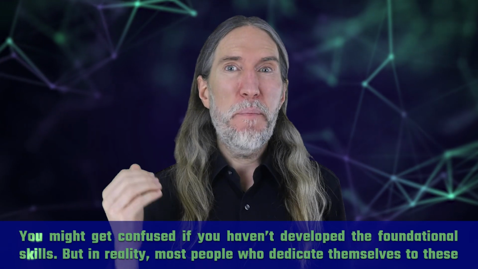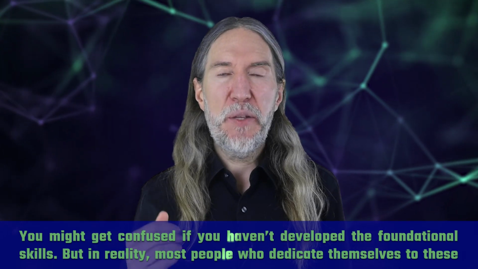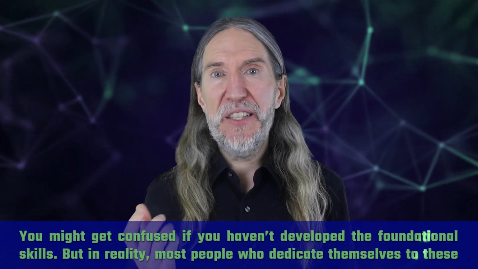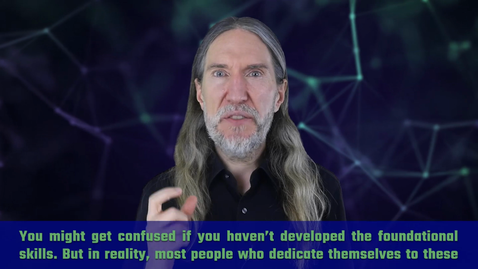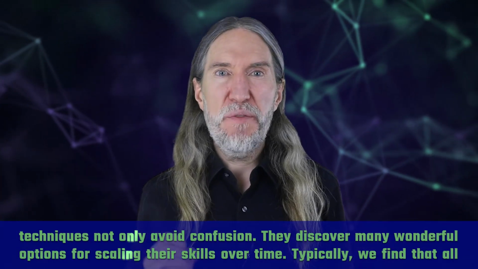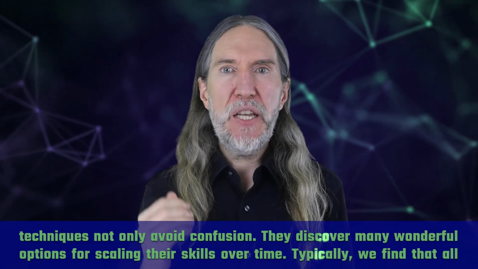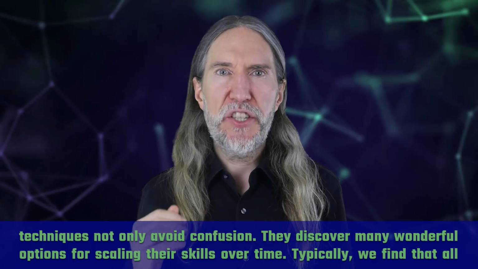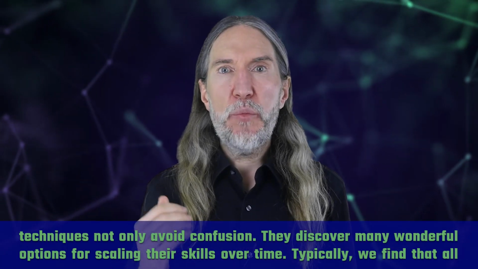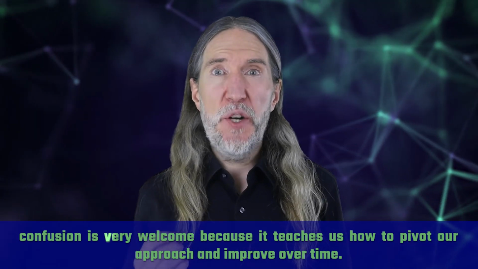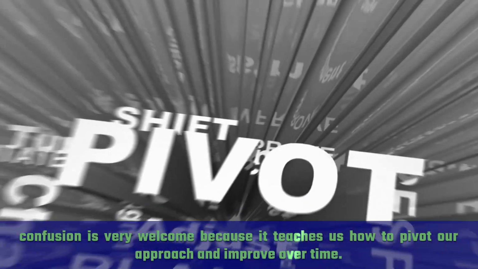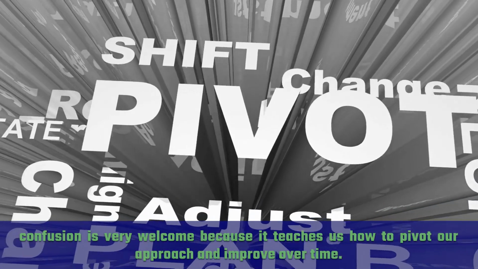Adding all of these additional images sounds messy. Won't I get confused? You might get confused if you haven't developed the foundational skills, but in reality, most people who dedicate themselves to these techniques not only avoid confusion, they discover many wonderful options for scaling their skills over time. Typically, we find that all confusion is very welcome because it teaches us how to pivot our approach and improve over time.